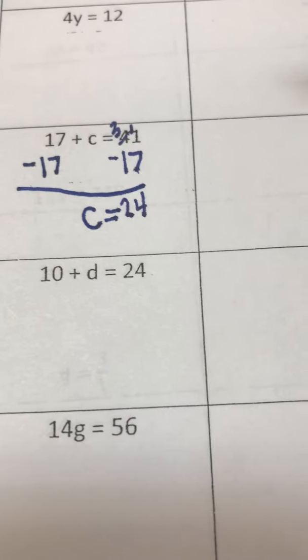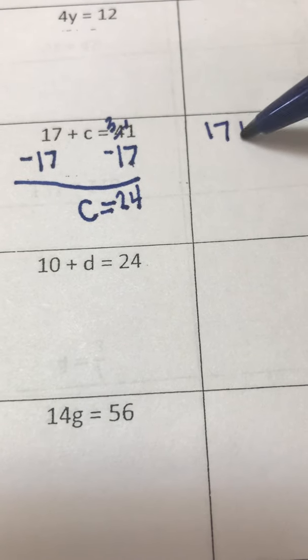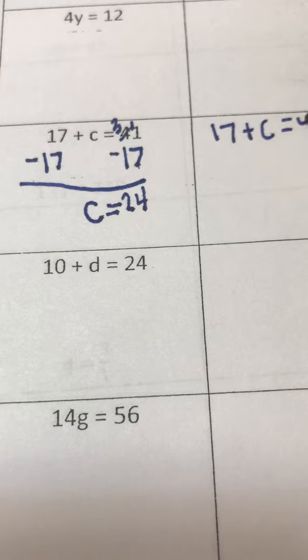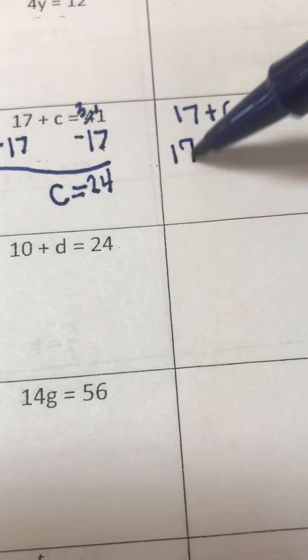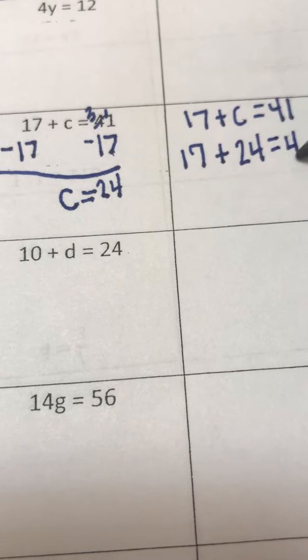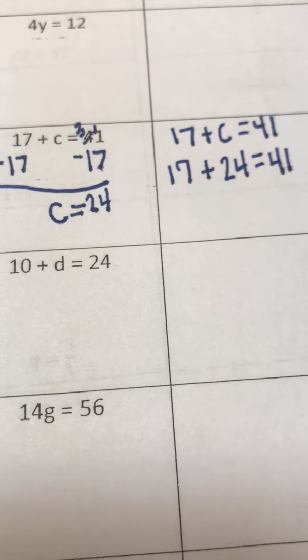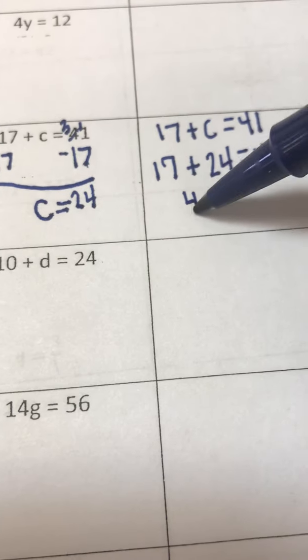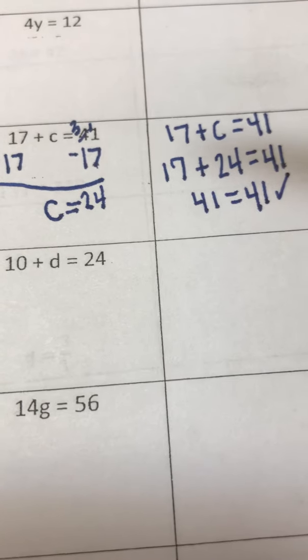I can check my work by plugging this back in. If I rewrite 17 plus C equals 41, my original equation, and plug in my answer, 17 plus 24 equals 41. Well, does 17 plus 24 equal 41? Yes. So I know that my answer is correct.